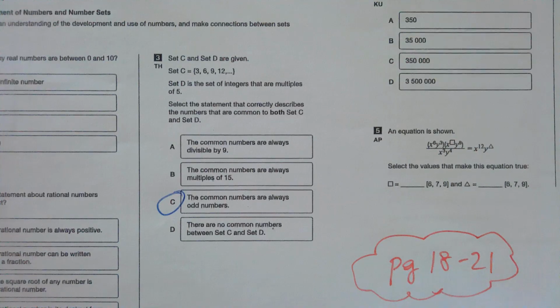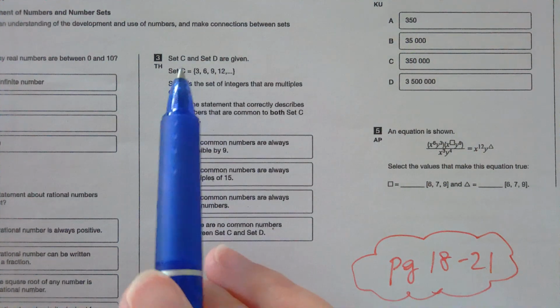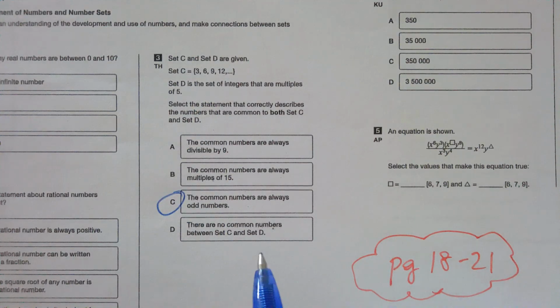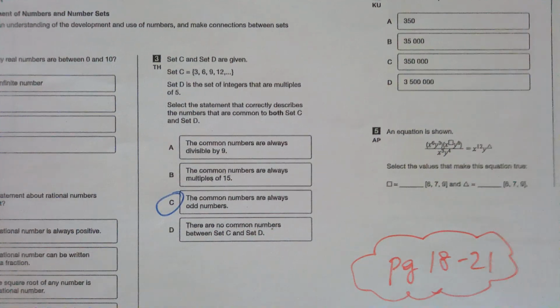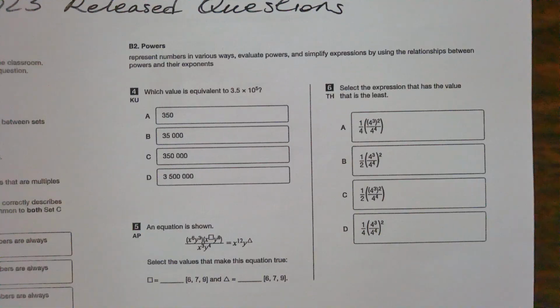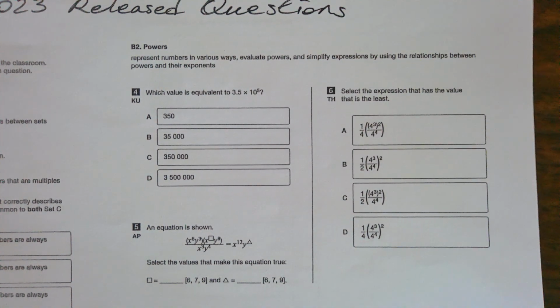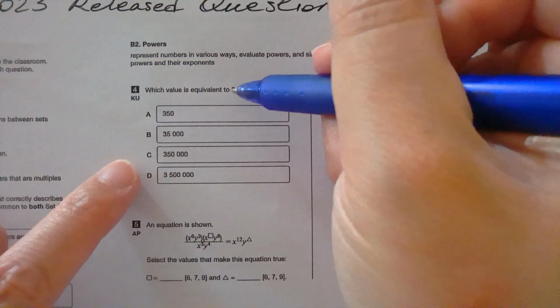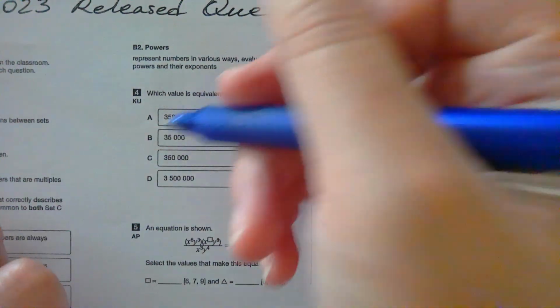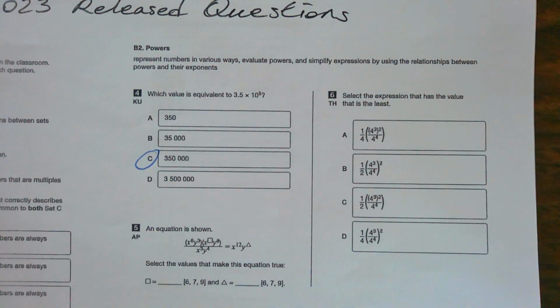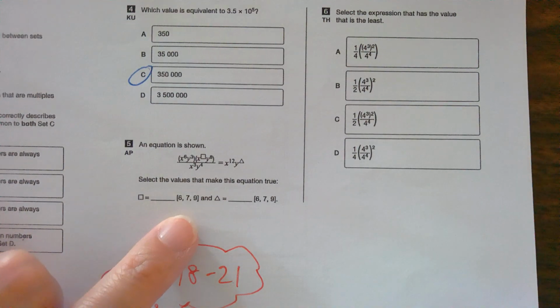Number 3, Emmy, what did you get for number 3? C. The common numbers are always odd numbers. So again, if you do the Venn diagram between these, you'll see that the middle is always odd numbers. Good. Bessie, number 4. Okay, scientific notation. When you move this over to the right, you'll see that it is C.